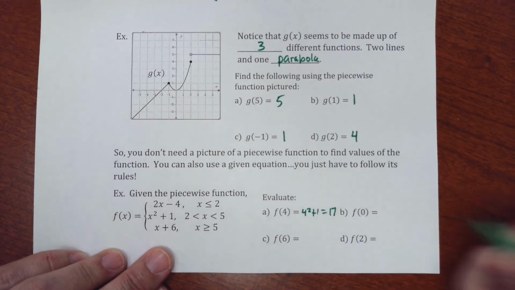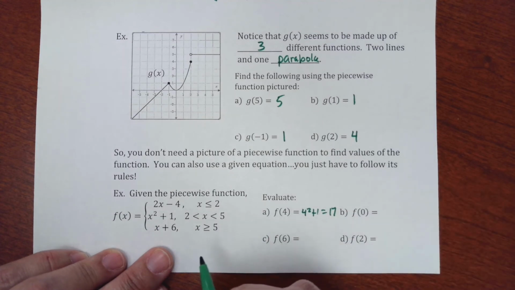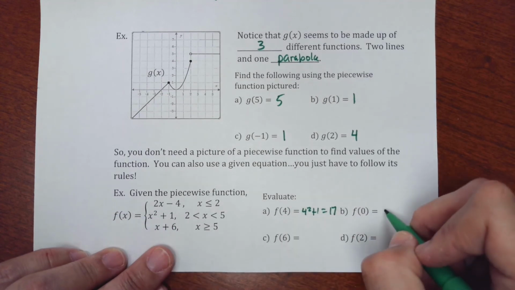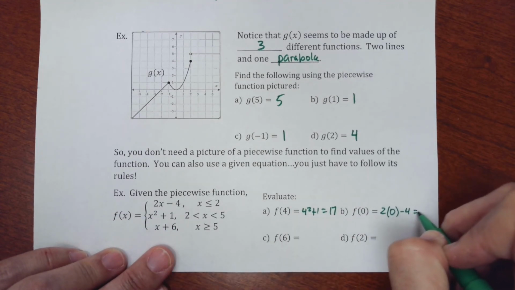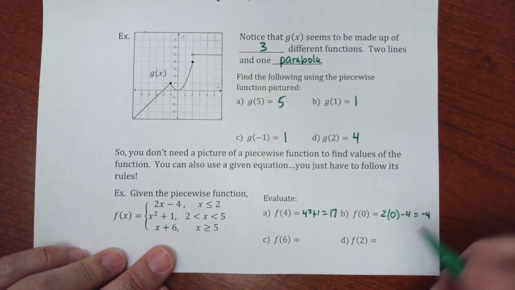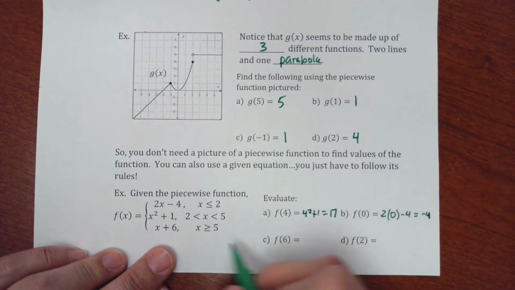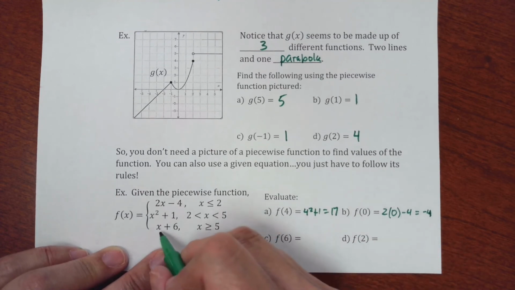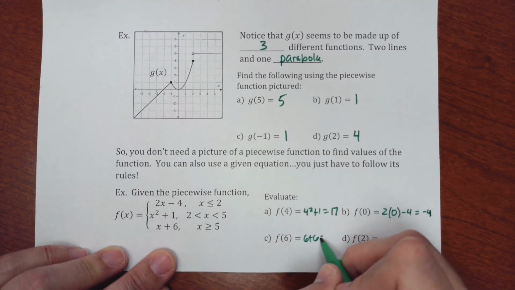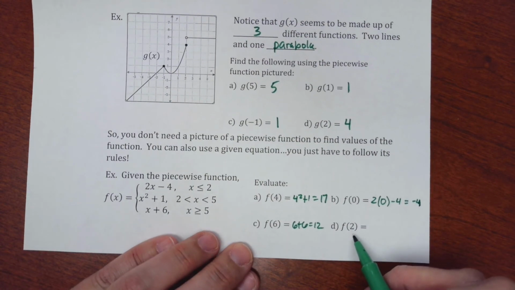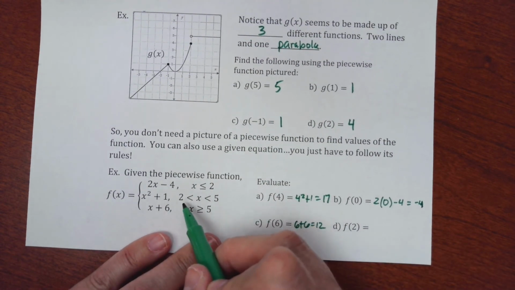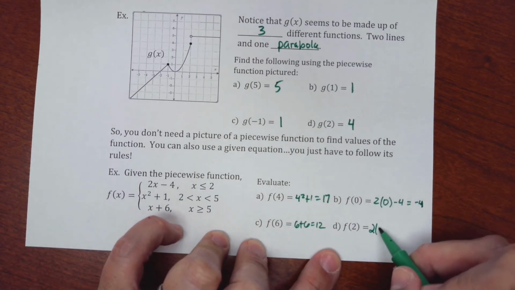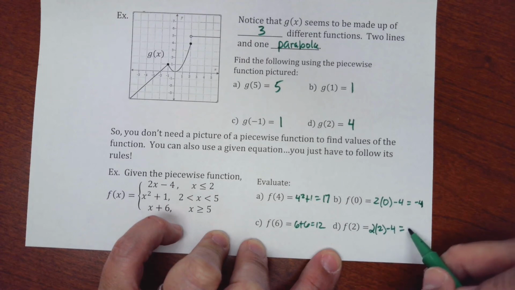Well, that's 17. 0. 0 is in this category. It's less than 2. So I'm supposed to plug 0 into this one. 2 times 0 minus 4. So that would be -4. All right, 6. 6 is in this category. 6 is bigger than 5. So I'm supposed to plug 6 into this one. So that would be 6 plus 6, 12. And then 2. 2 is in this category. See, it's not less than, it's equal to 2, so it's up here. So I'm supposed to plug 2 into there. So 2 times 2 minus 4. So 4 minus 4 is 0.